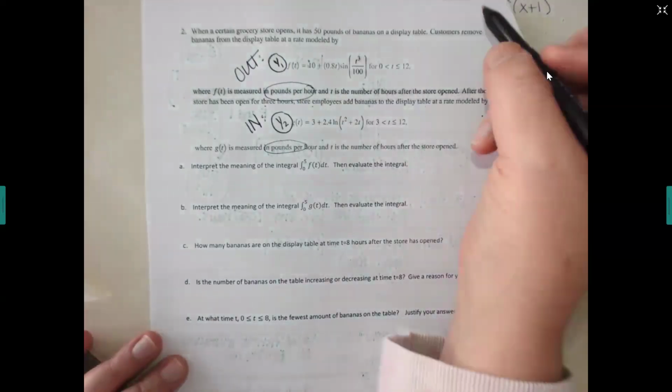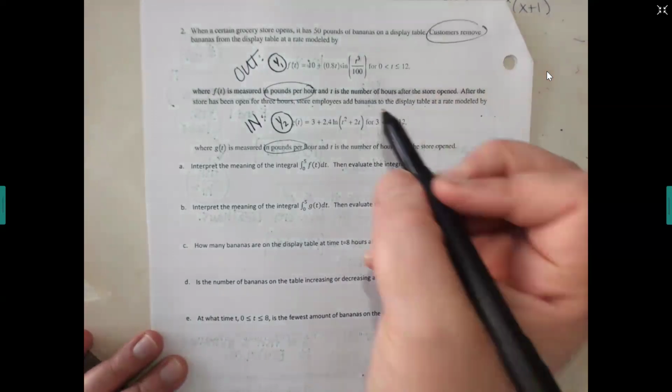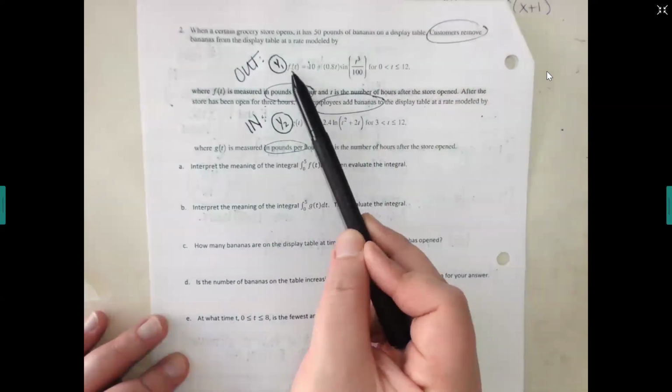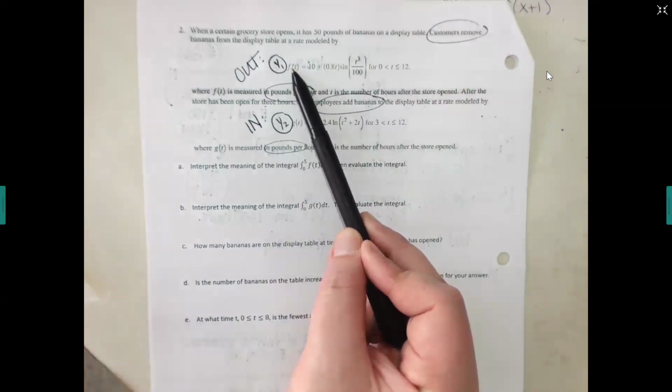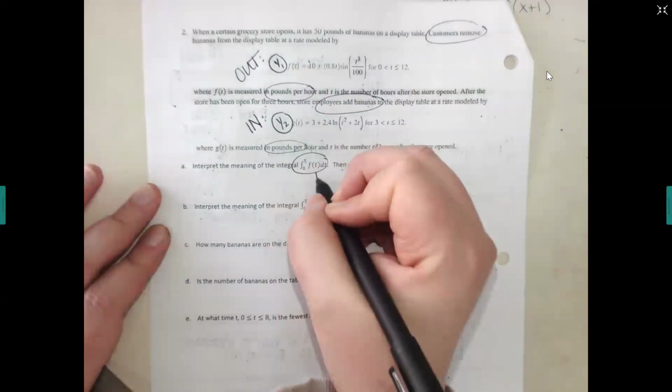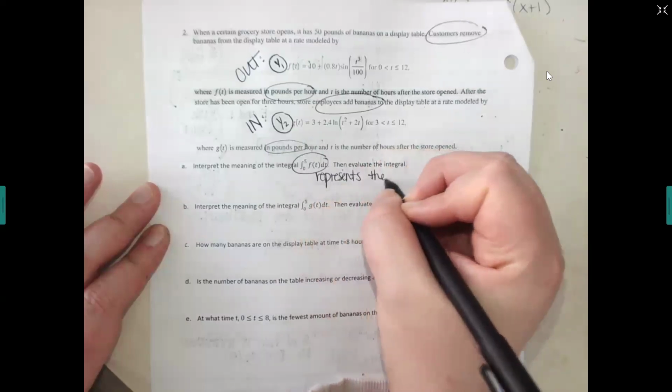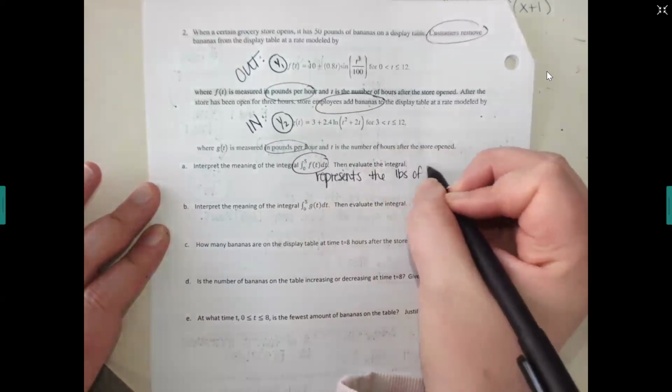These are being removed. These are being added back. So let's do our interpret the meaning of. We want to integrate F. That's our in equation. Okay, and what's going back in? Put it in like the story. Bananas, very good. So this represents the pounds of bananas.